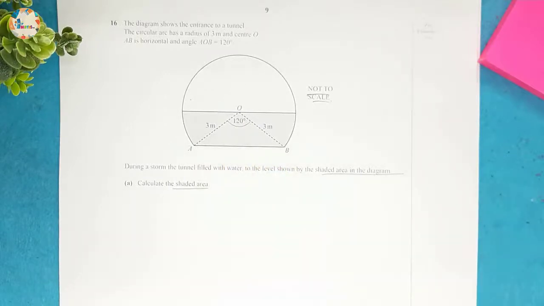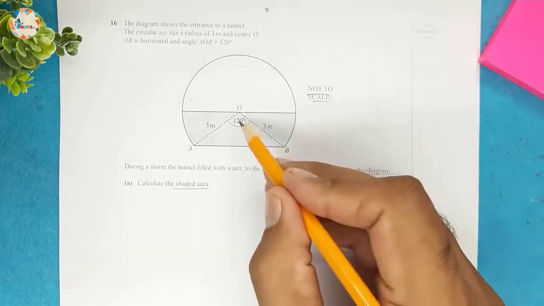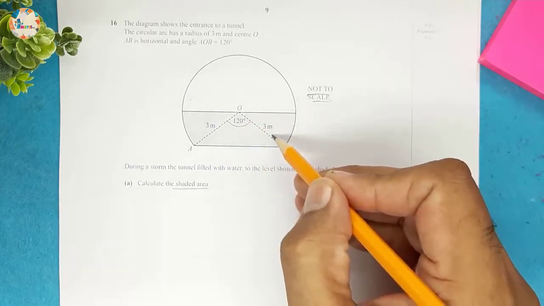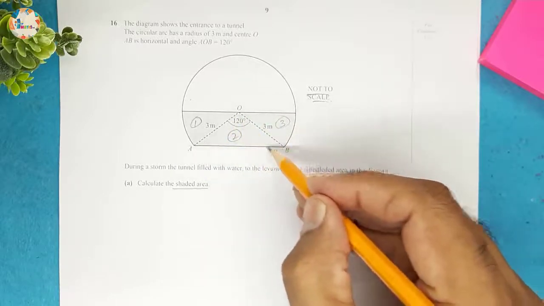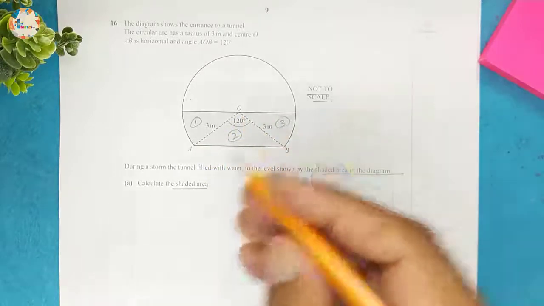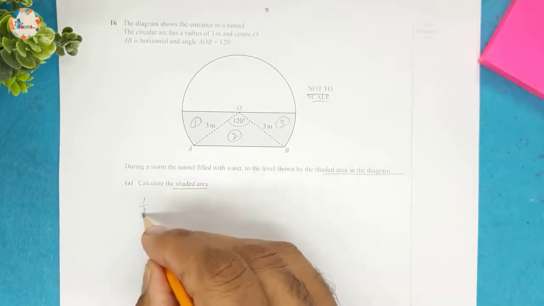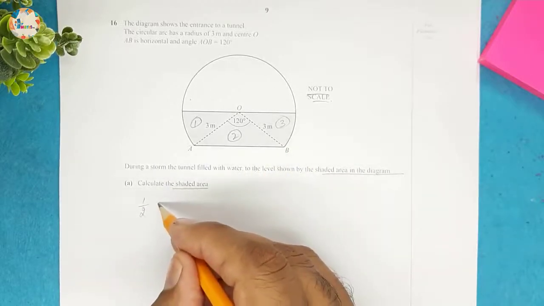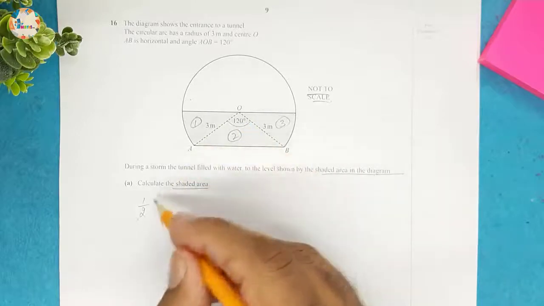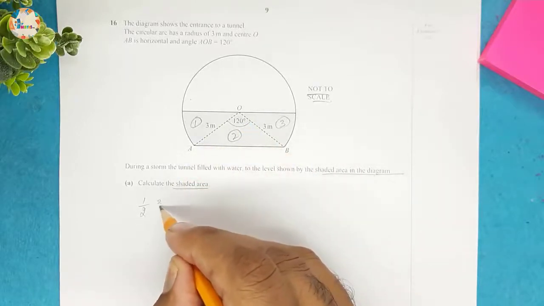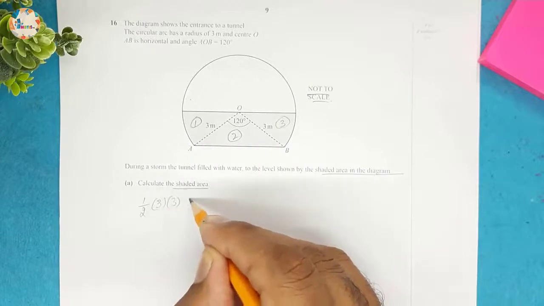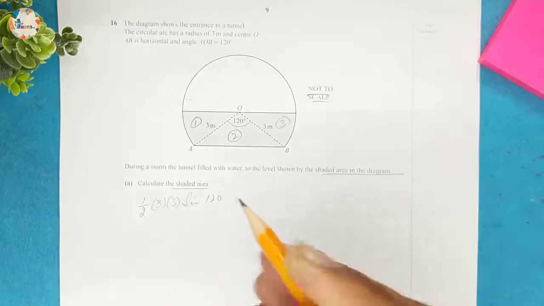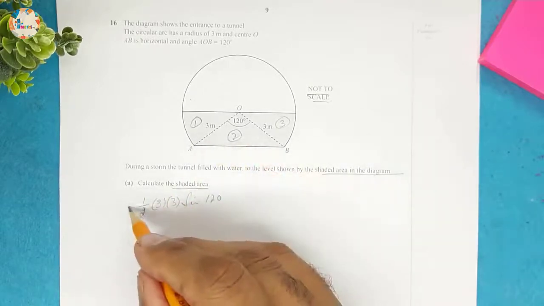The better strategy is we can split this into three shapes: one is this one, two is this one, and three is this one. This is a triangle shape, and we know the area of a triangle is 1 by 2 into ab sine C, so half into 3 into 3, and sine of 120 degrees. This will be the area of shape 2.